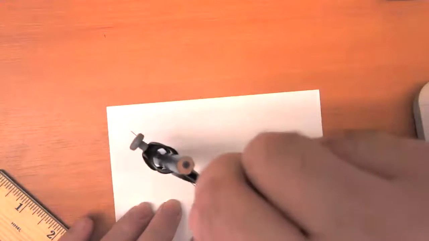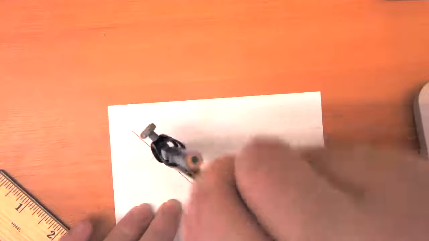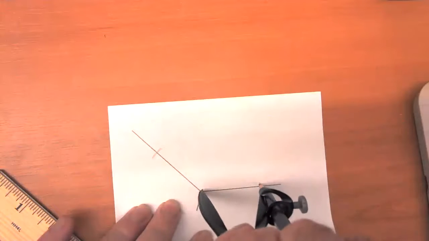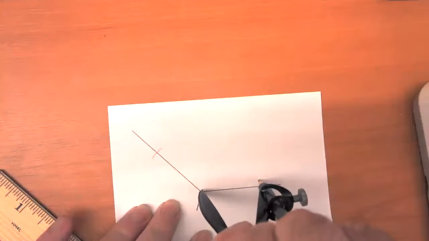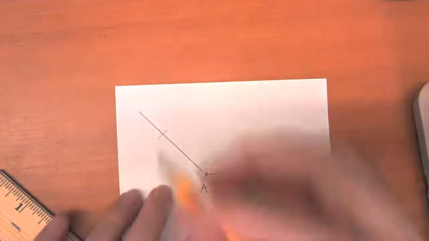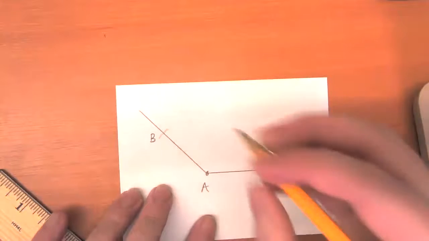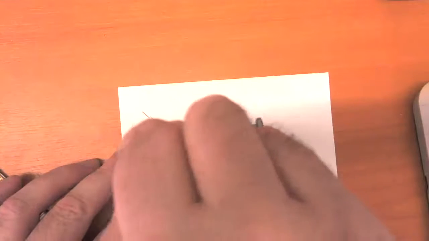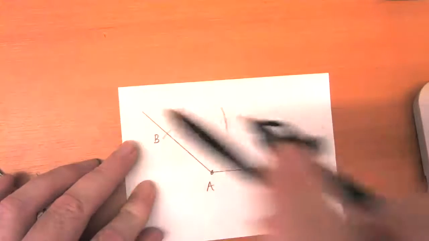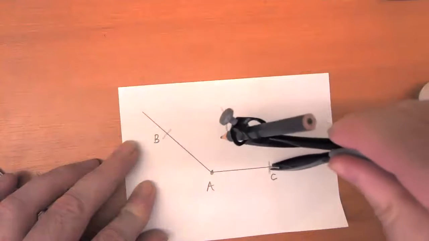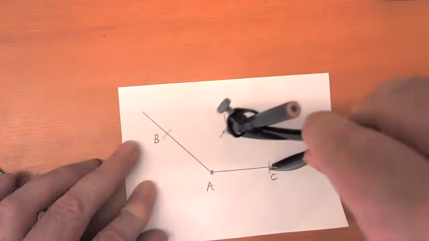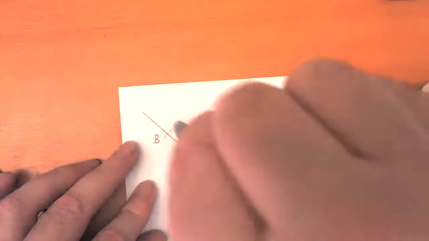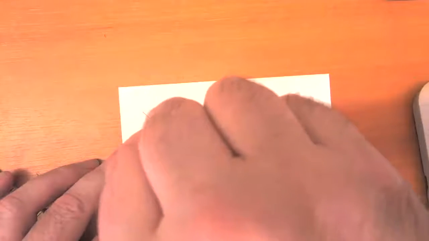First thing I'm going to do is mark two arcs the same distance from my vertex. And these points I'm going to call B and C. And then from B and C, I'm going to find another point the same distance from B and C. And once again, I almost failed to find that intersection point.